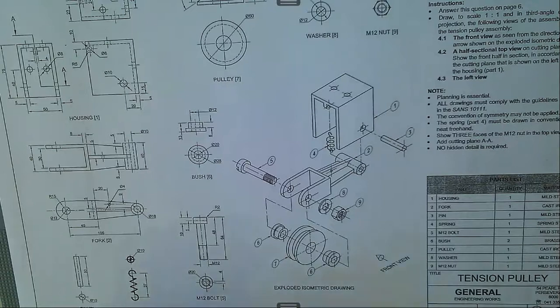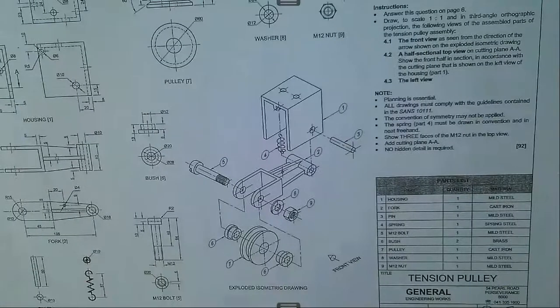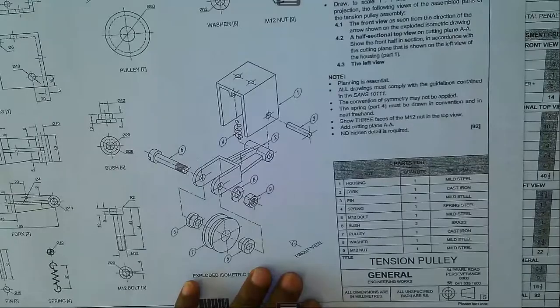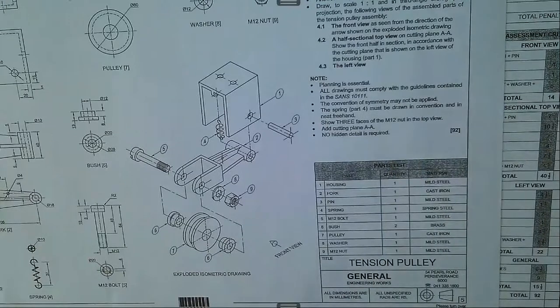Let's look at the instructions for this particular question. Answer this question on page 6. That is the one that I've shown you, which is at the bottom there, which is showing all the rubric and the mark allocation. Draw to scale 1:1 and in third angle orthographic projection the following views of the assembled parts of the tension pulley assembly. The front view is seen from the direction of the arrow shown on the exploded view. Like I said, when we are looking from this side, we are looking at the front view. A half sectional top view on cutting plane AA.